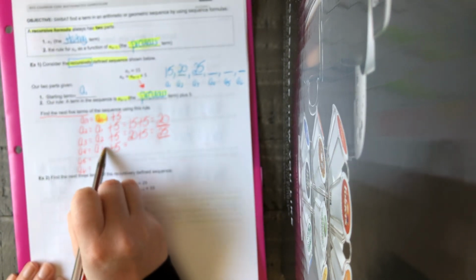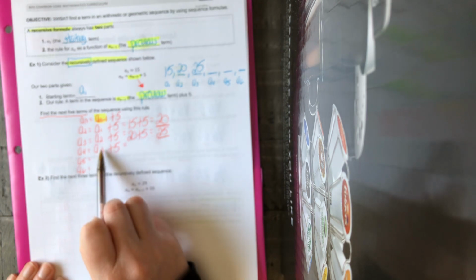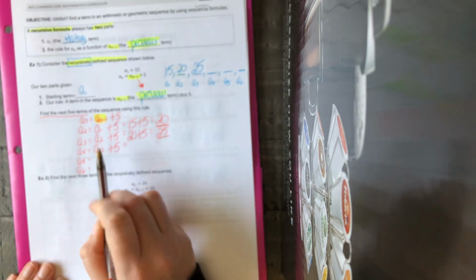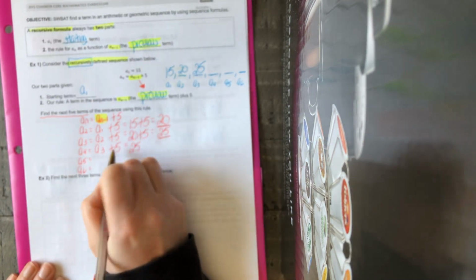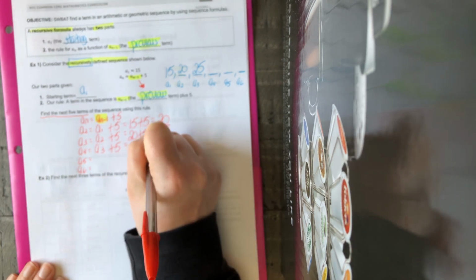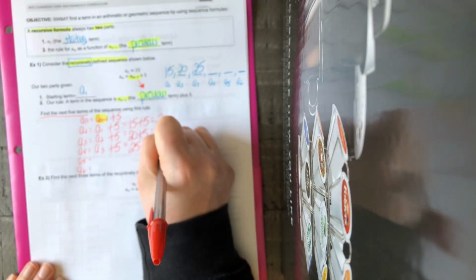And then we'll do it one more time. So in order for me to get my fourth term, I'm going to take my last answer, which is the third term, 25, and I'm going to add 5 to it. 25 plus 5 is 30. So I know my fourth term is 30.